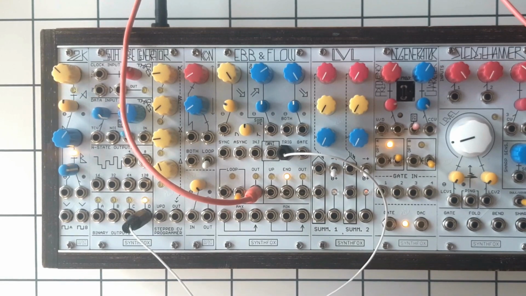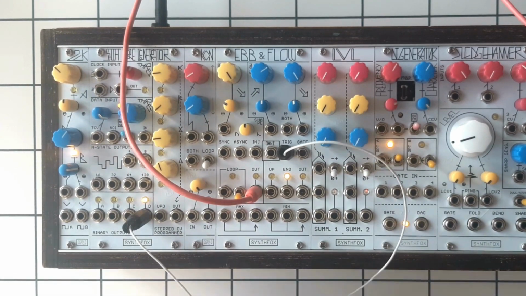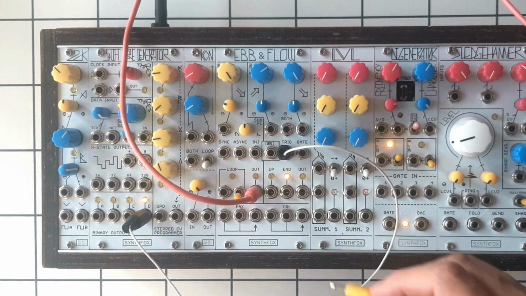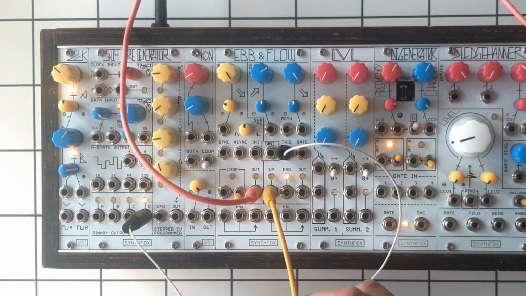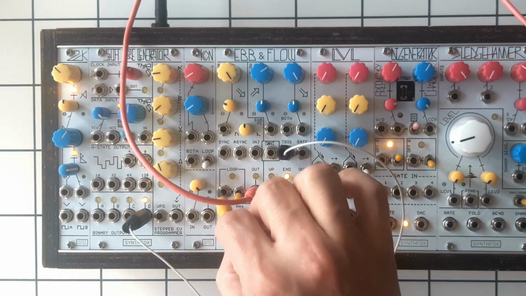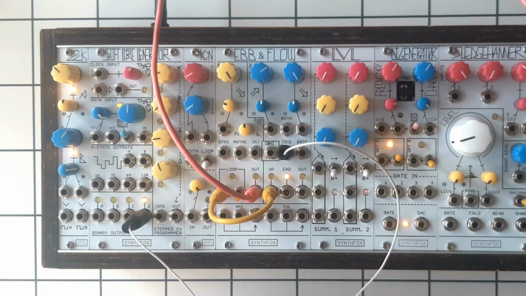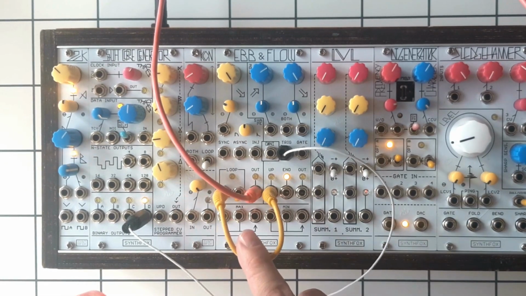For that, we should enable the ebb slope to oscillate again. The flow side's up output fires a gate whenever the flow slope is going up or staying at the peak voltage. It can be used to temporarily let ebb oscillate by patching it to the ebb loop control input.